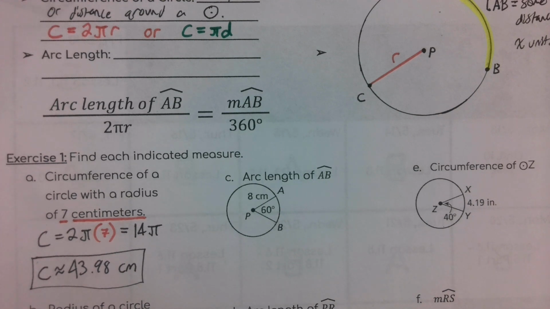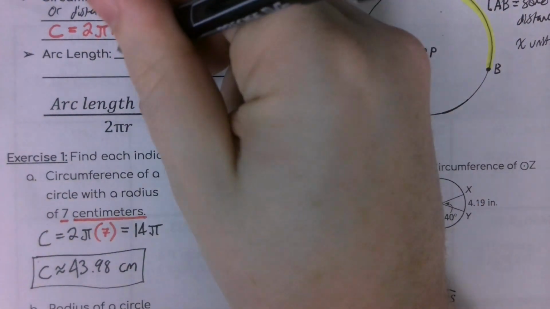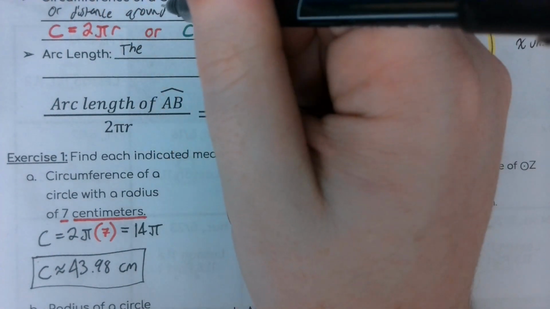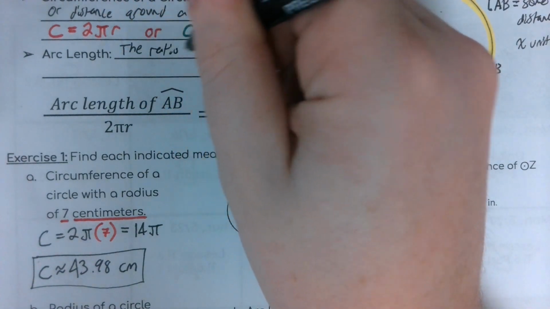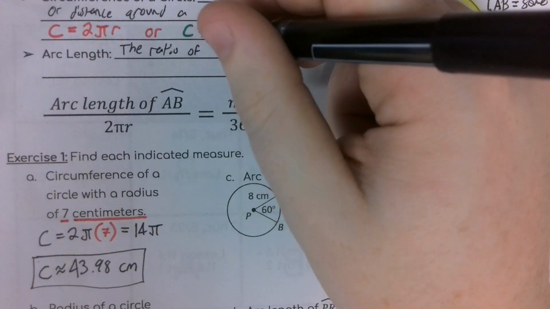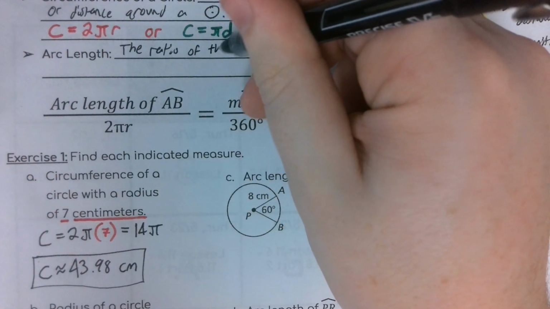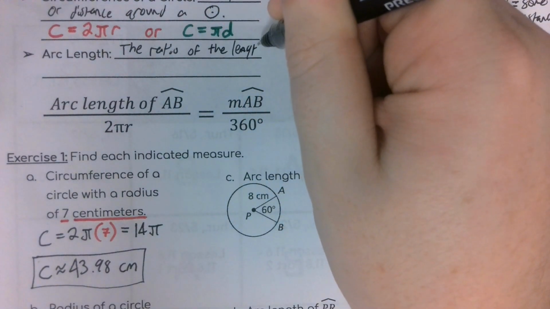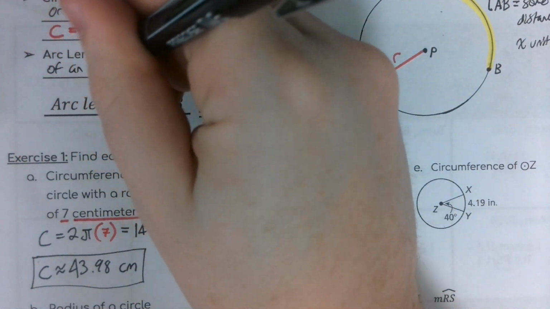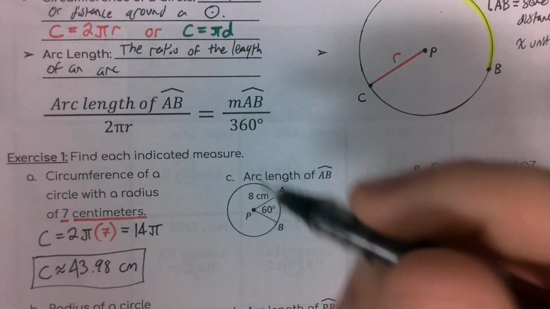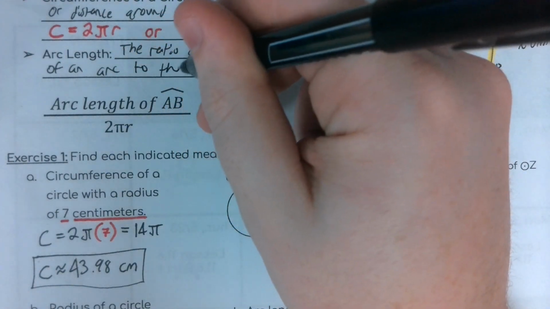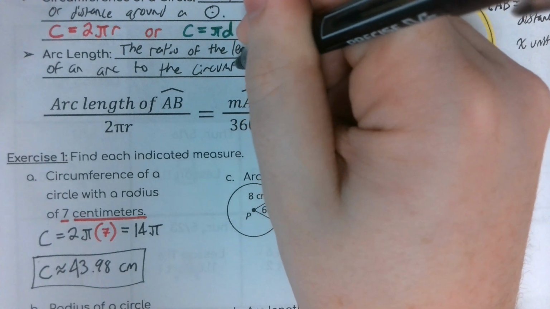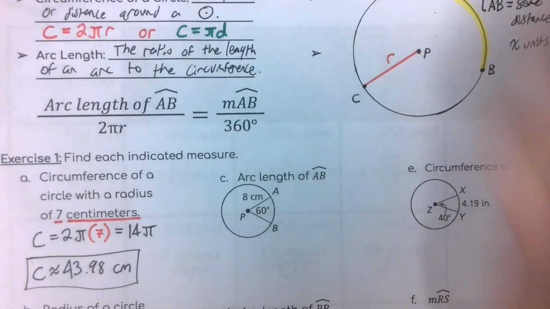Let's fill in this definition of arc length, since I don't think we gave a formal definition for it, but it is the ratio of the length of an arc to the circumference.